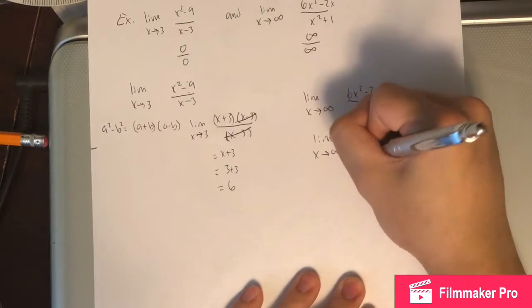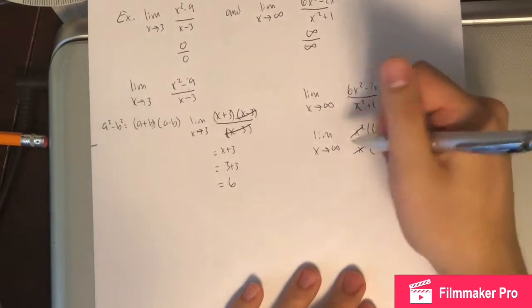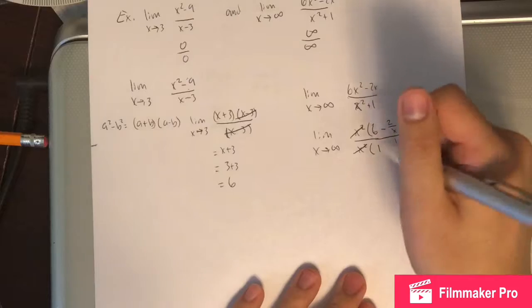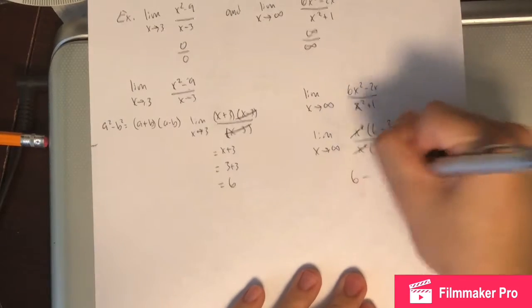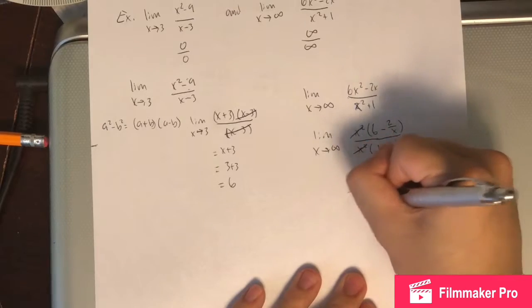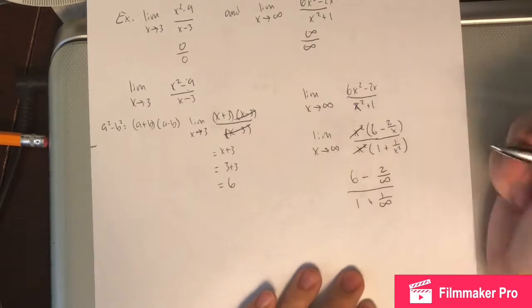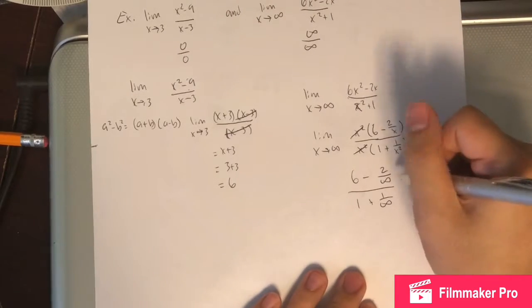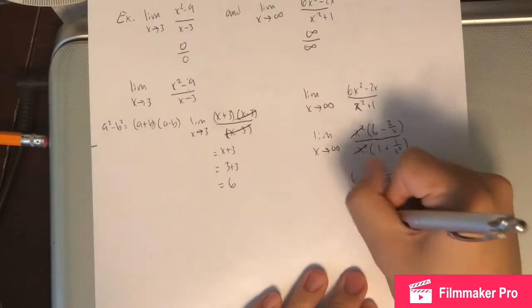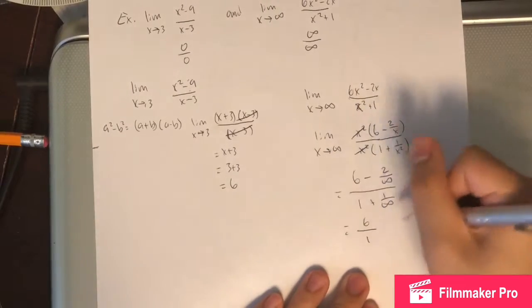So first we can cross these two off, then we can put in the infinity for x. Therefore, having 6 minus 2 over infinity and 1 plus 1 over infinity. And when a number is divided by infinity, you would get 0. So we can reduce this down to 6 over 1, which is 6.